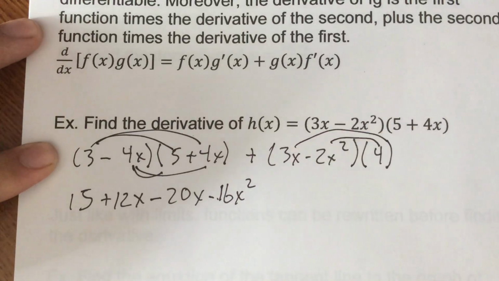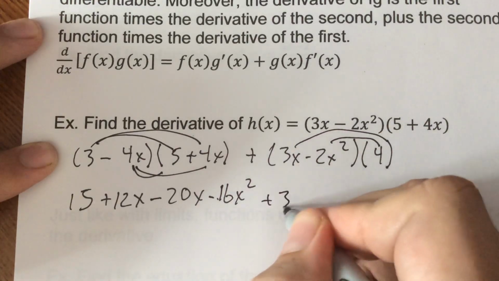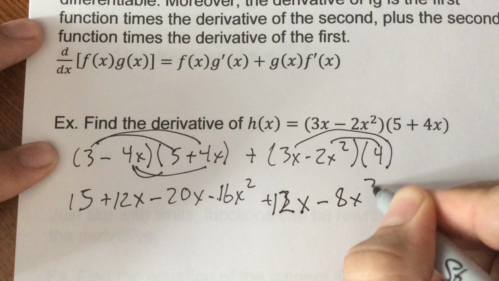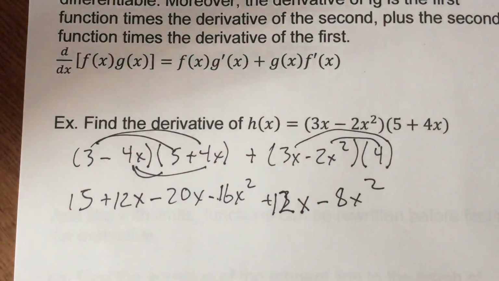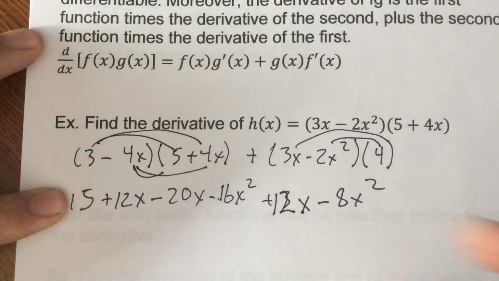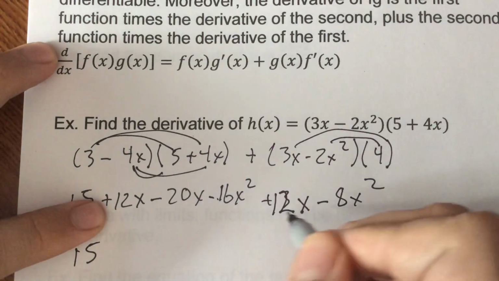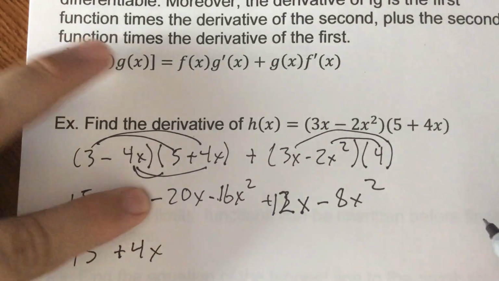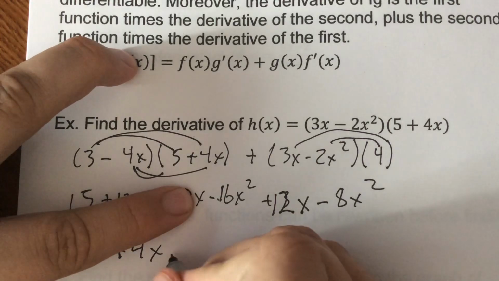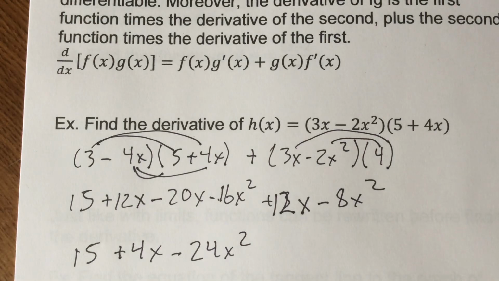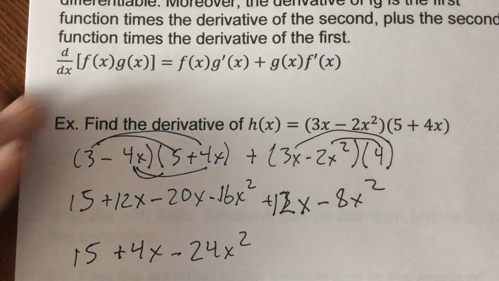Here we just got to distribute the 4 in. So plus 12x minus 8x squared. So like terms get put together. 15 is the only constant. 12x and 12x would be 24x, minus 20 leaves us with a plus 4x. And negative 16x squared and negative 8x squared would be minus 24x squared. And that's our answer there.